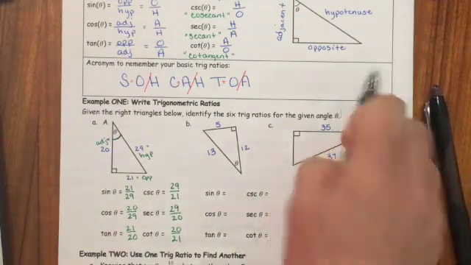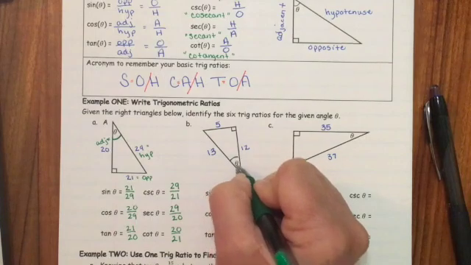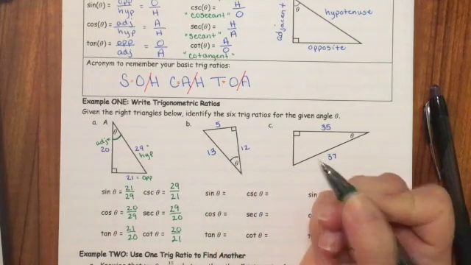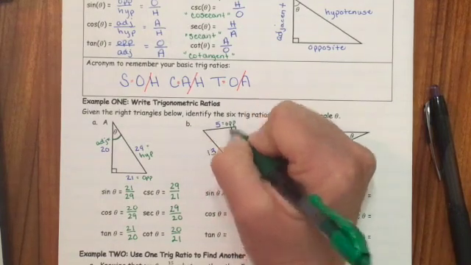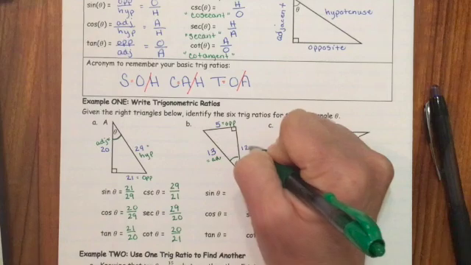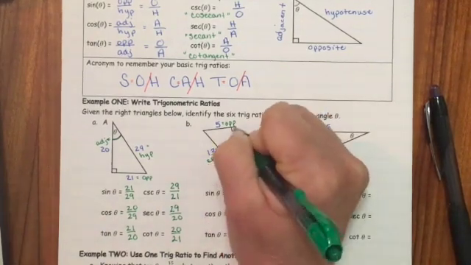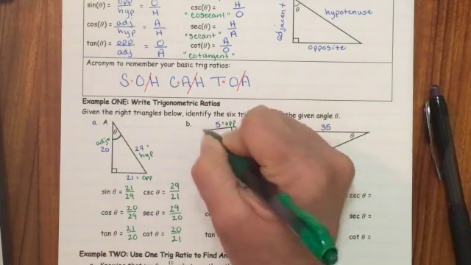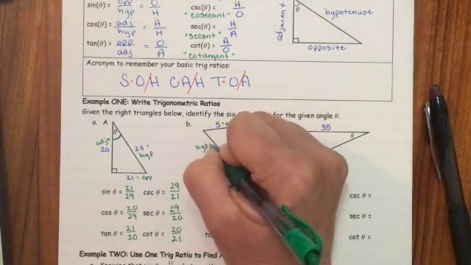Okay, and again, we have to identify which of the 2 acute angles we're interested in, and it's this one down here that we've labeled as theta. So that's going to make 5 our opposite, 12 is our adjacent, and 13 is opposite the right angle. Always the longest side is the hypotenuse.